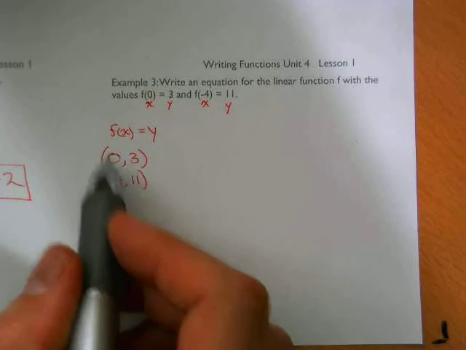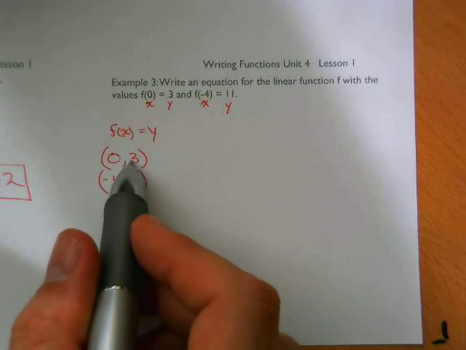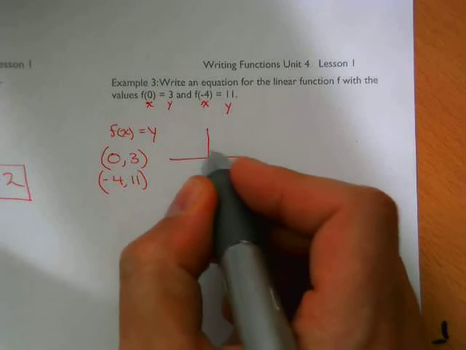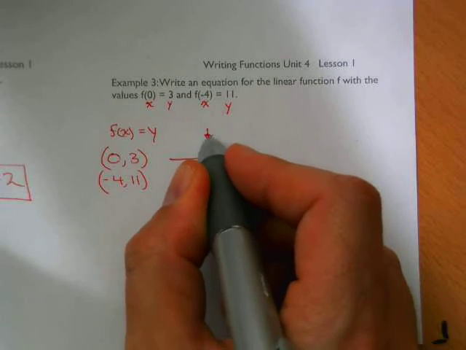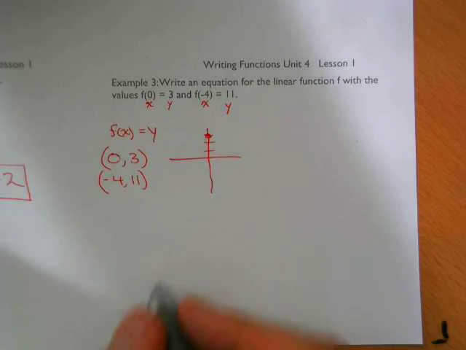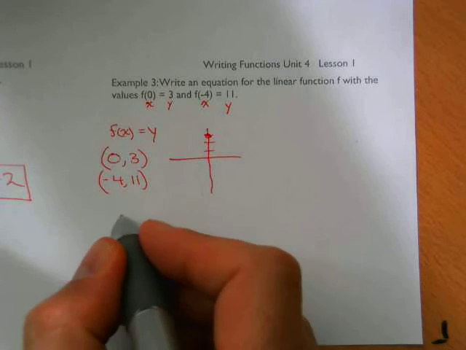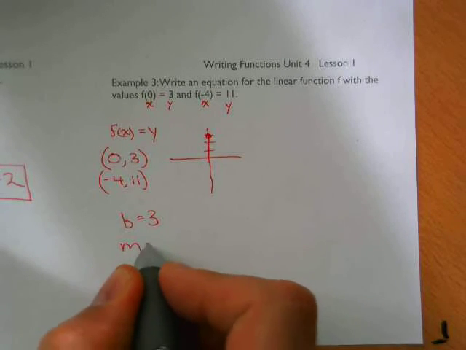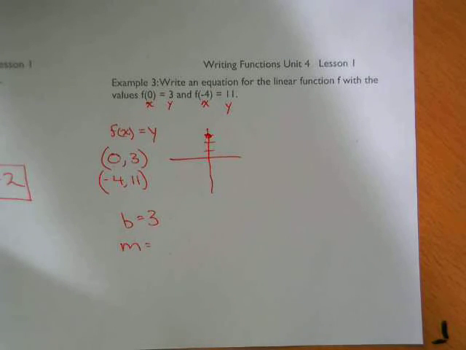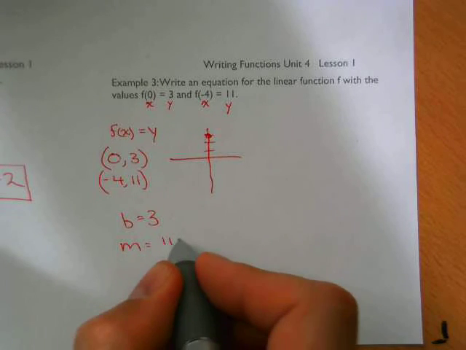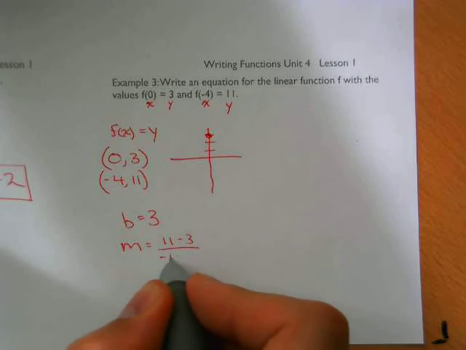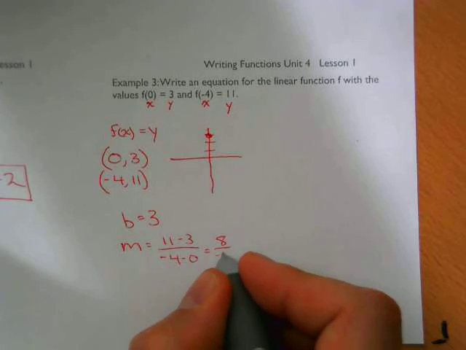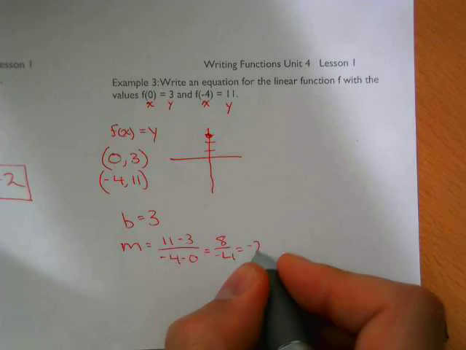And now, this winds up not being a whole lot different than this one, simply because one of my coordinates is going to give me the y-intercept. If I were to graph it out, you could see, the y-intercept would be here at positive 3. And so we'll say, all right, the y-intercept is 3. The slope, well, I'd probably have to use the slope formula again for this one. 11 minus 3 over negative 4 minus 0 would give me 8 over negative 4 for a slope of negative 2.